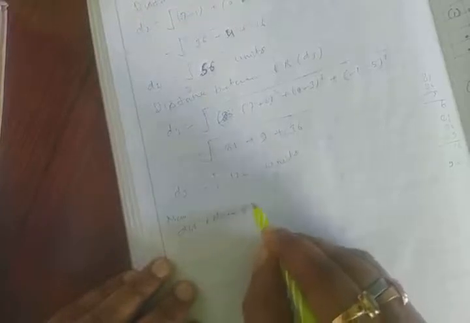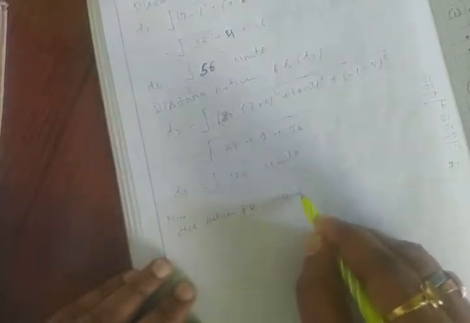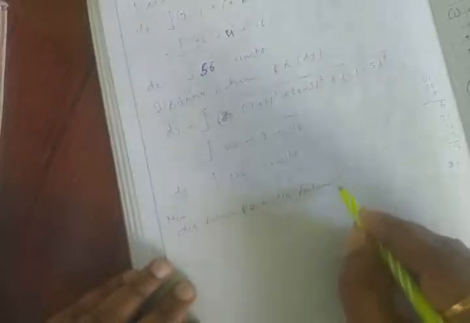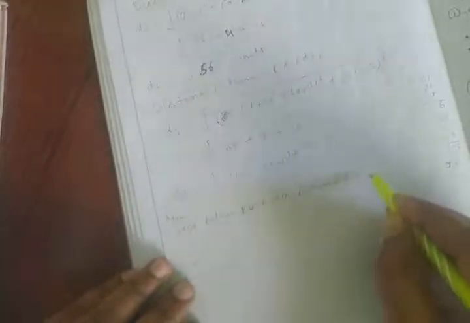The first thing we check is the distance between PQ, meaning D1, plus the distance between QR, meaning D2, whether it equals the distance between PR.